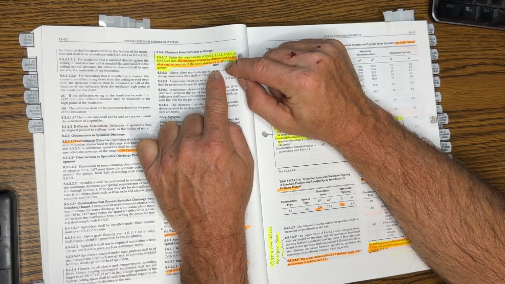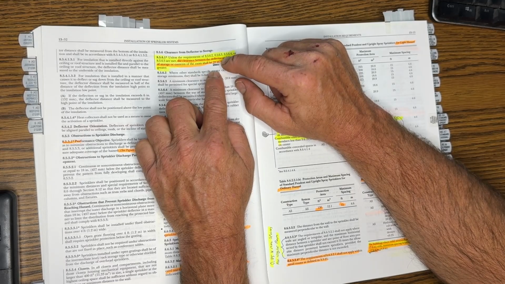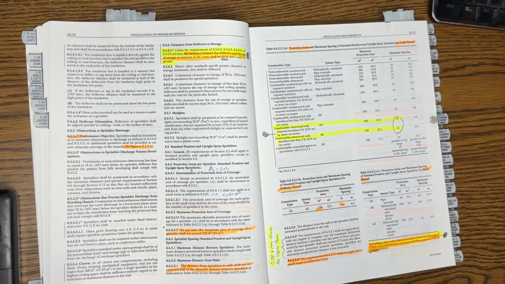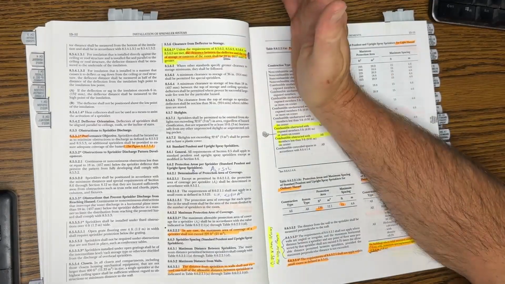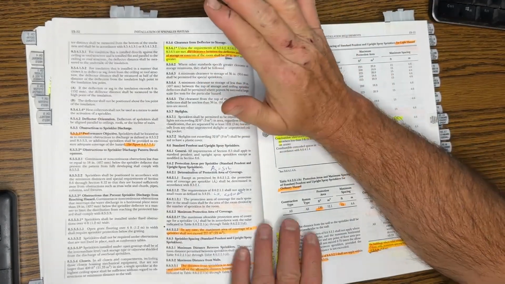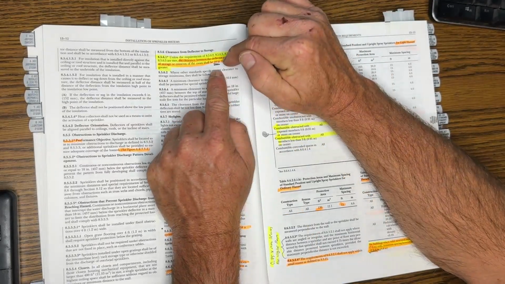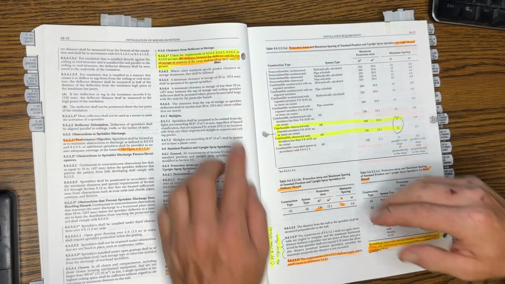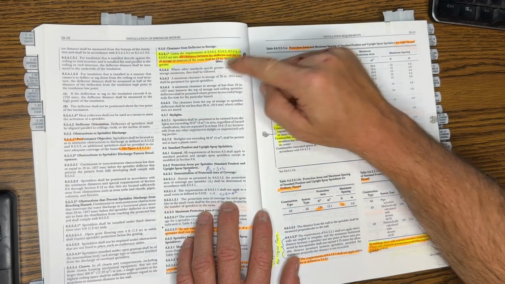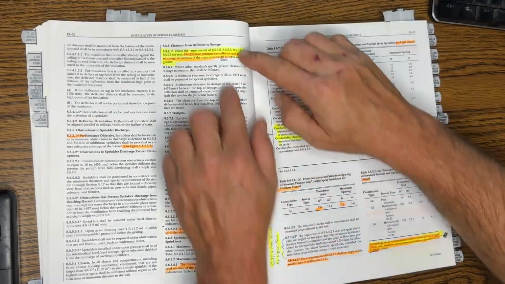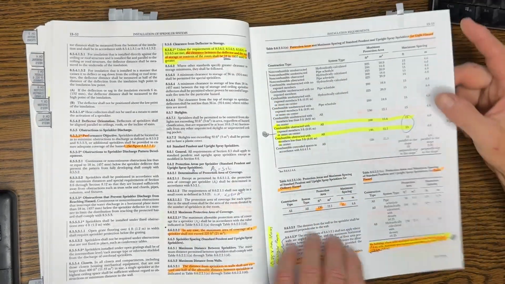But if you go to a storage occupancy, that jumps up to 24 inches. There's some applications that are even more than that. But for almost all ordinary hazard and light hazard applications, it's always 18 inches. Just don't get locked into this number. Know where it is and know that there's some very unusual situations that may allow you to have more than 18 inches away from storage.